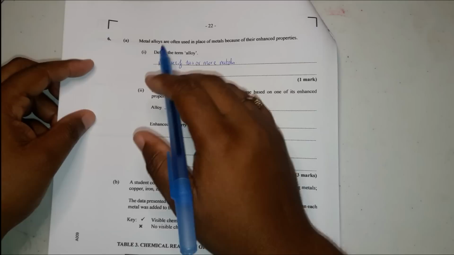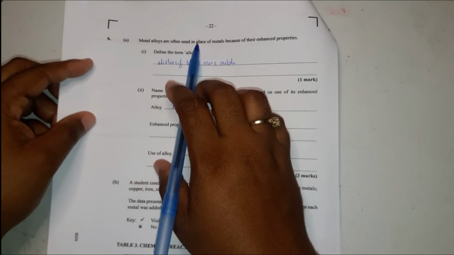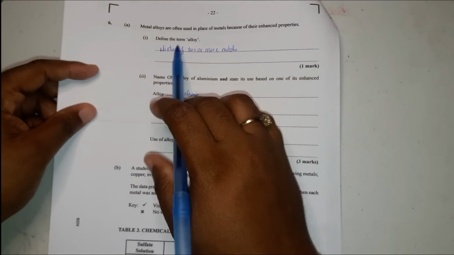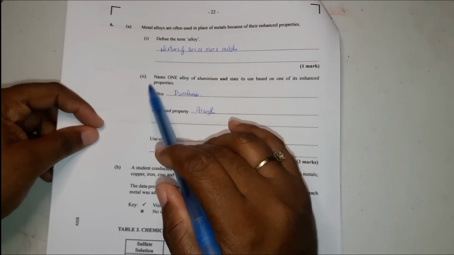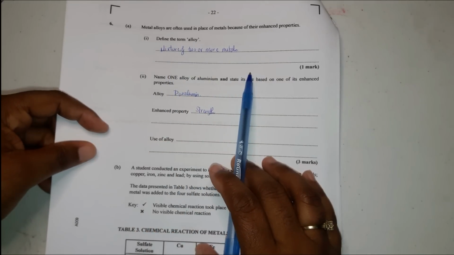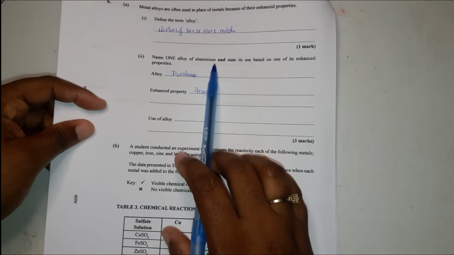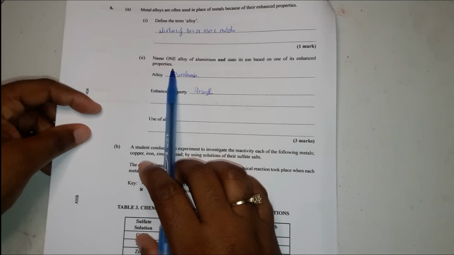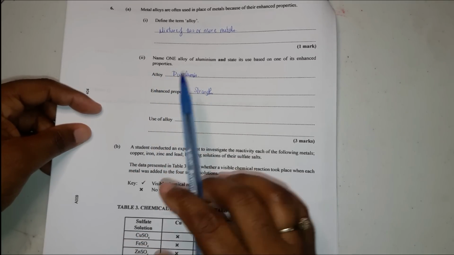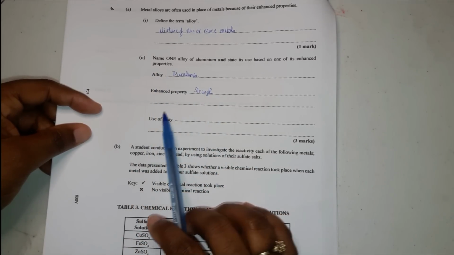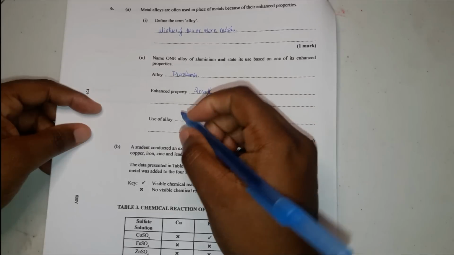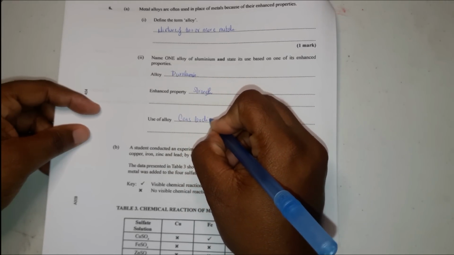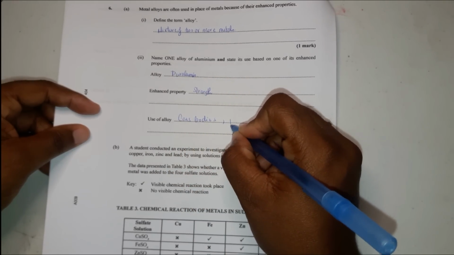Question 6. Metal alloys are often used in place of metals because of their enhanced properties. Define the term alloy. An alloy is a mixture of 2 or more metals. Name one alloy of aluminum and state its use based on one of its enhanced properties. Duralumin. Enhanced property: strength. Use of alloy: building of cars, car bodies, plane bodies.